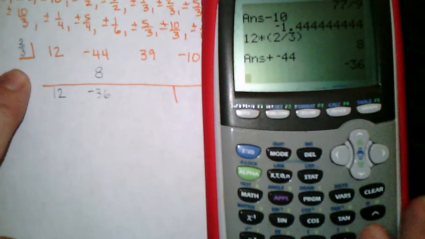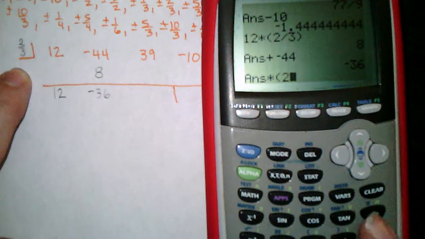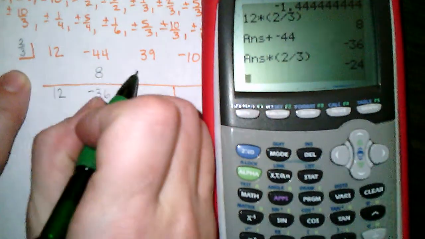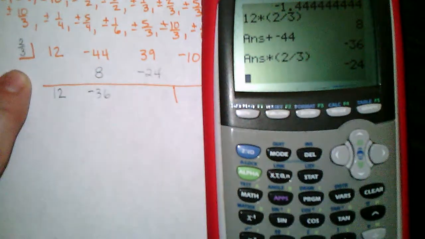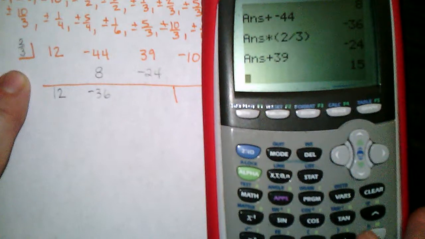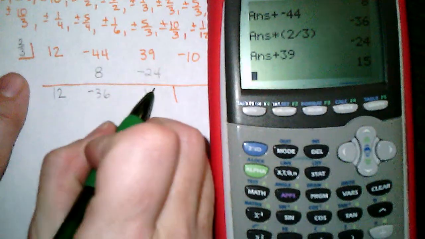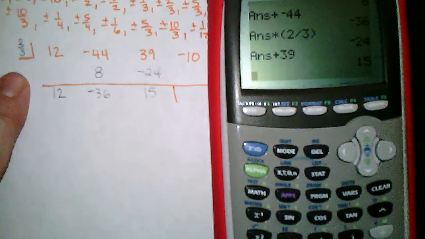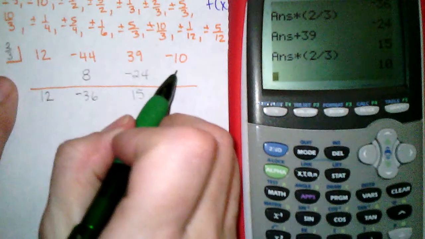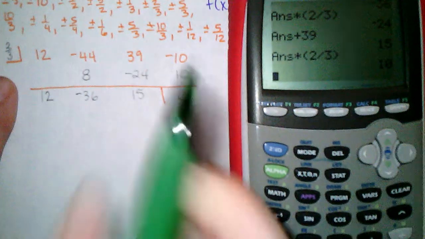And we're going to multiply that again times 2/3. That gives us negative 24. Add that to the 39. And that gives us 15. See how nice it is? No fractions. Multiply that by 2/3. That gives us 10. And when we add that to negative 10, we get 0.